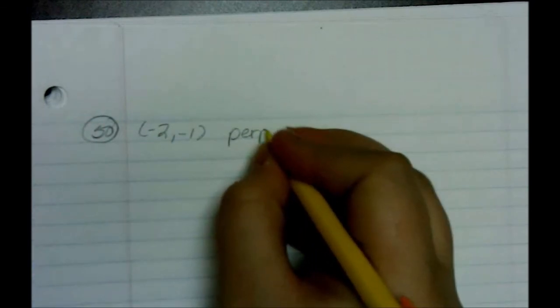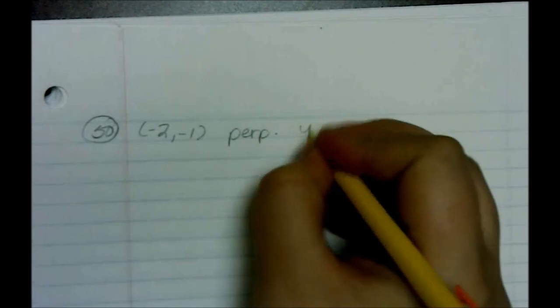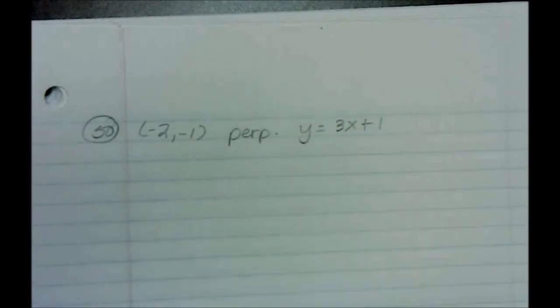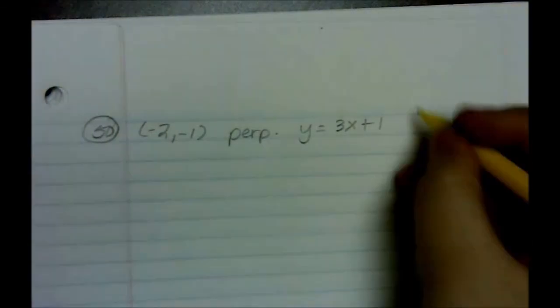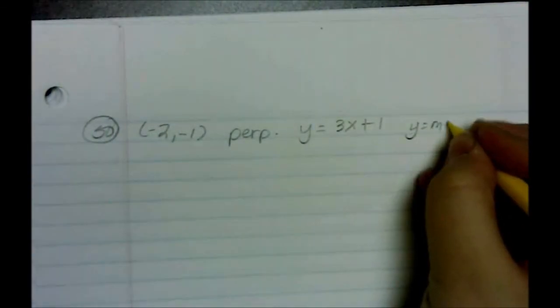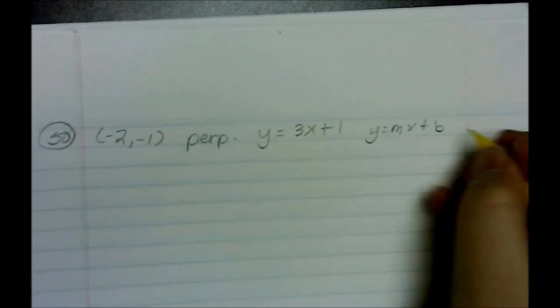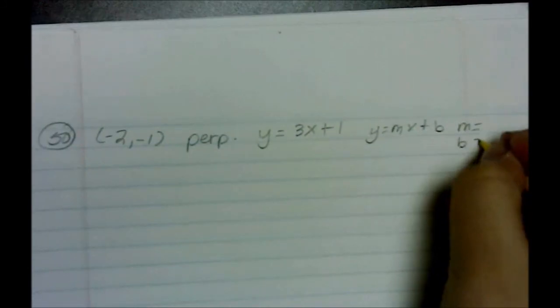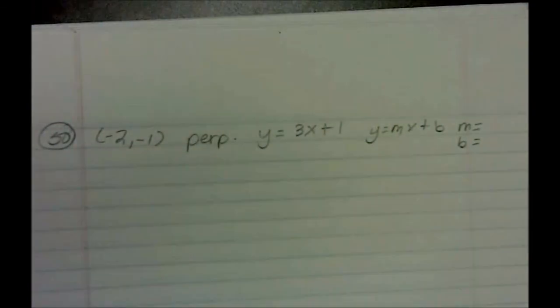Now we're going to move on to number 50. Number 50 says that our line passes through (negative 2, negative 1), and it is perpendicular to the line with the equation y equals 3x plus 1. So I'm going to write my y equals mx plus b. Alright, my m equals and my b equals. So my lines are perpendicular, so that means that the slopes are going to be opposite reciprocals.